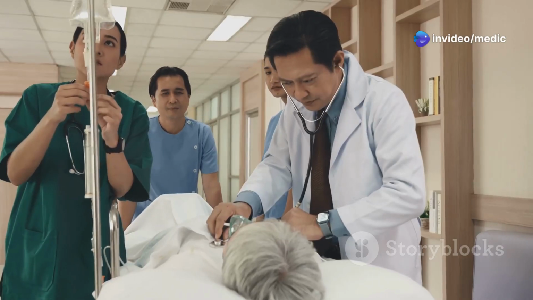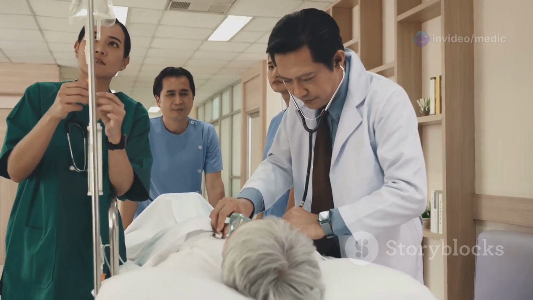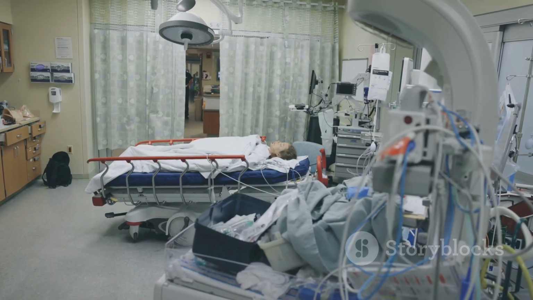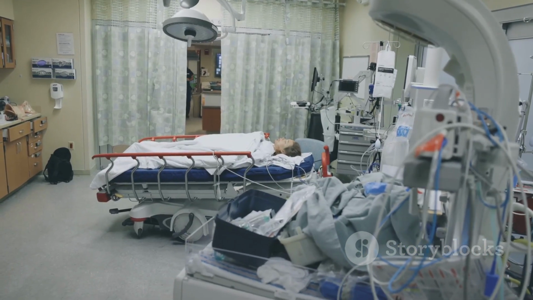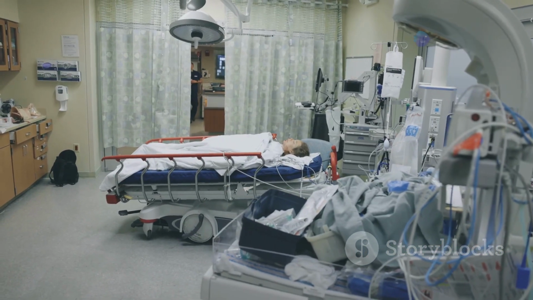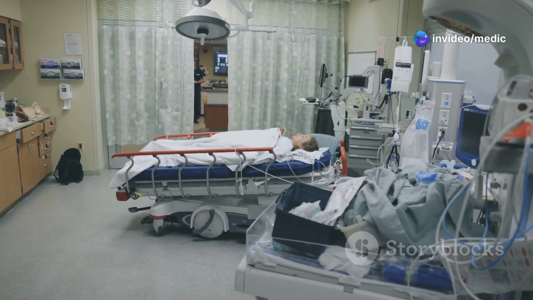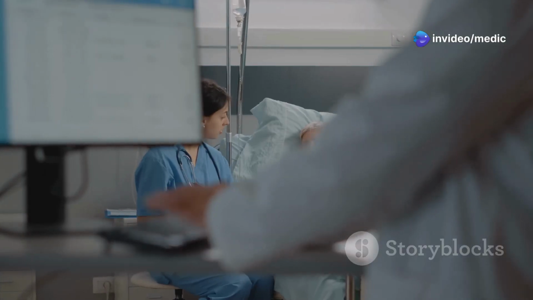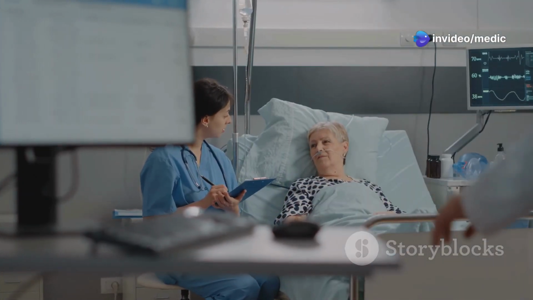Wet gangrene, unfortunately, has a poor prognosis. This is because the infection can spread rapidly and lead to serious complications like sepsis, a life-threatening immune response to infection. Early diagnosis and aggressive treatment are crucial for improving the chances of recovery.